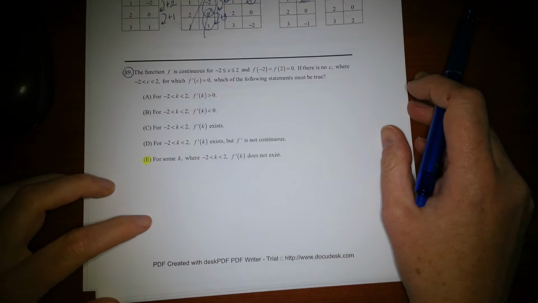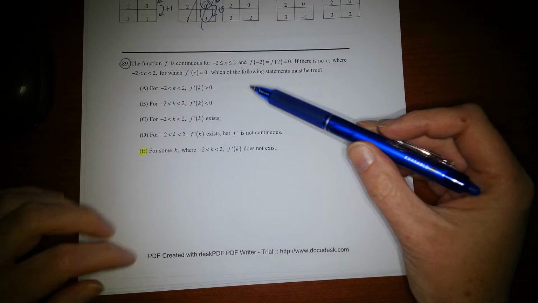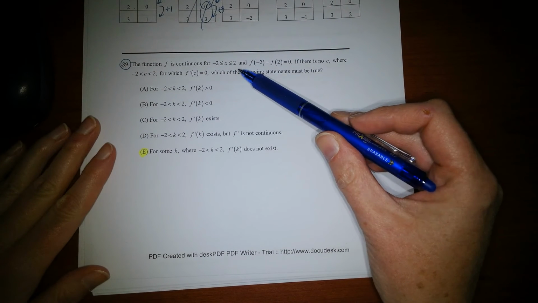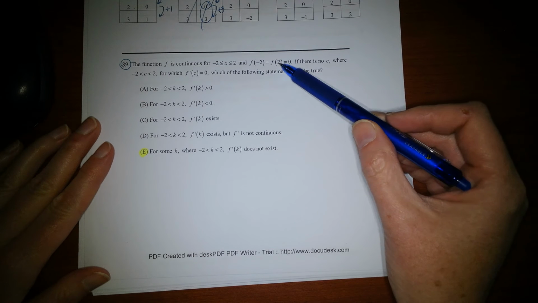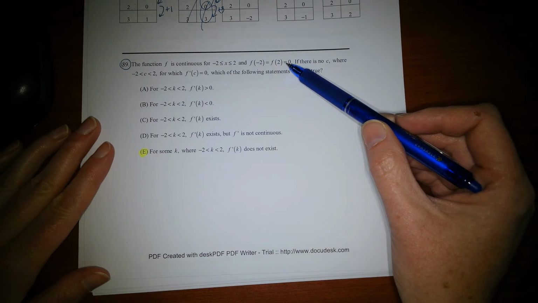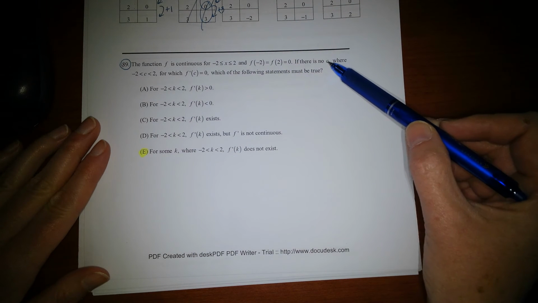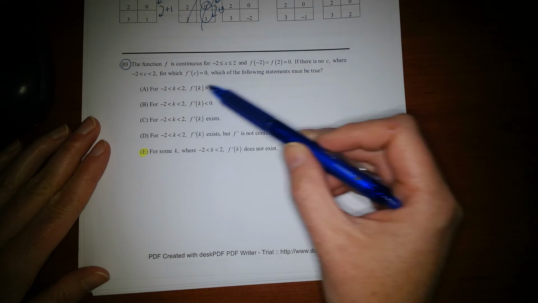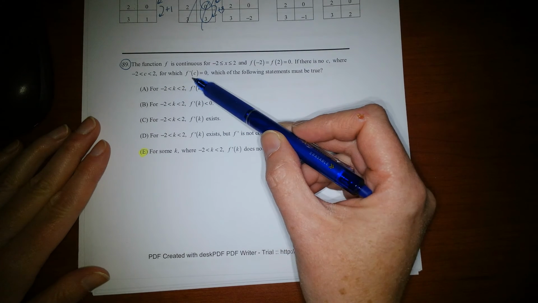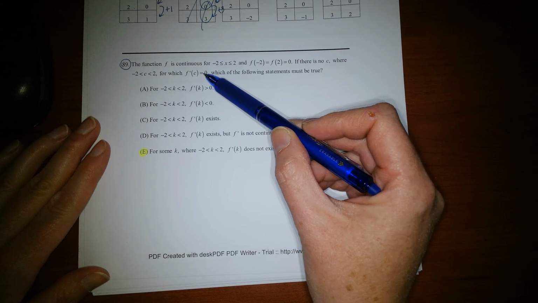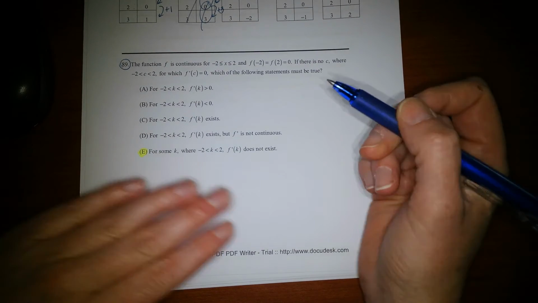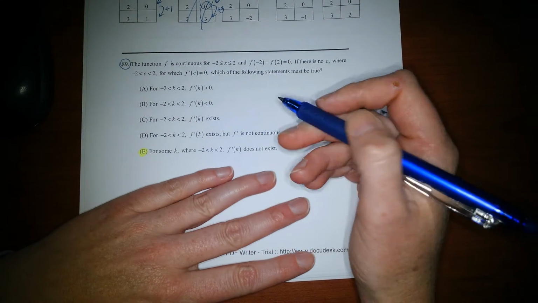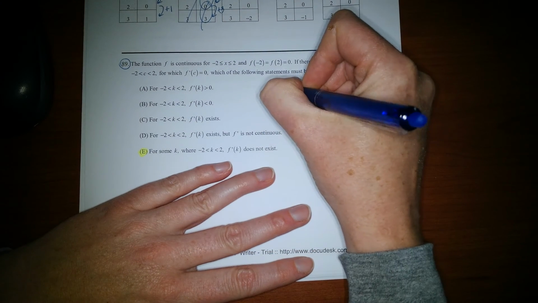Okay, problem 89 says the function f is continuous on the interval from -2 to 2, and if you plug -2 in or 2 into the function, you get 0 out both times. It says if there's no constant value c between -2 and 2 for which the derivative, or slope of the tangent line, is 0, which of the following statements must be true?